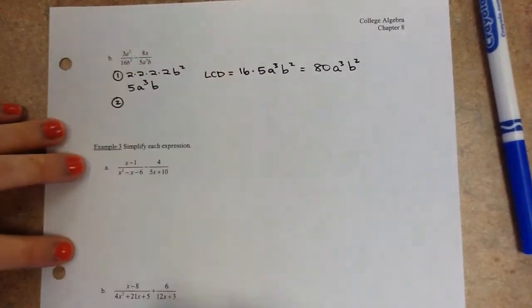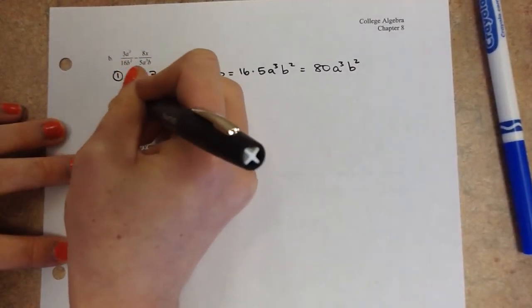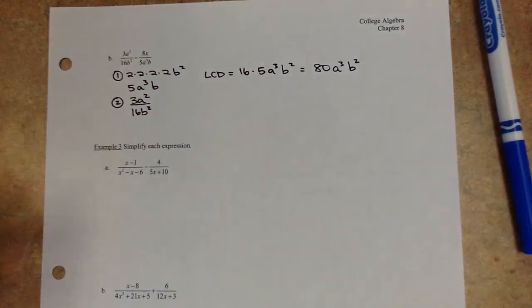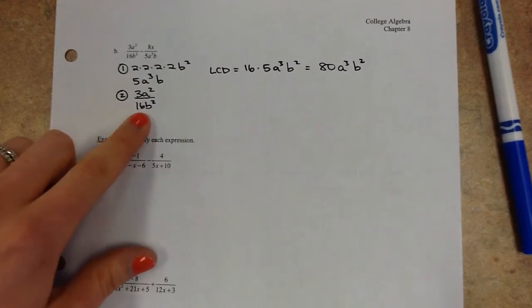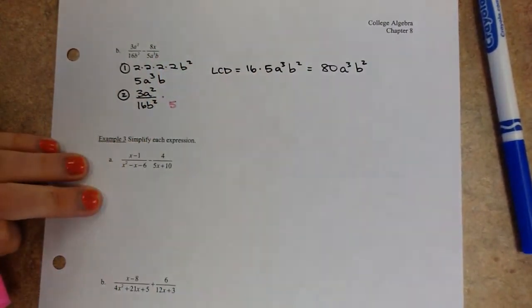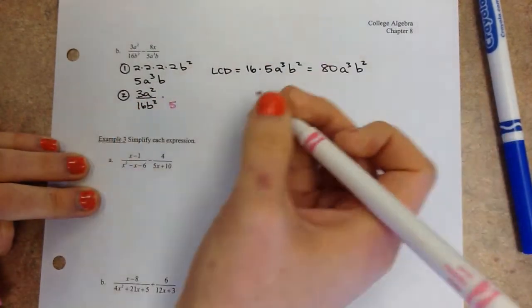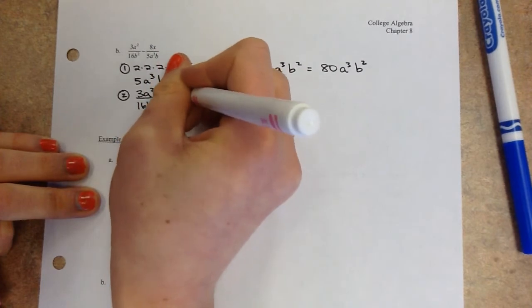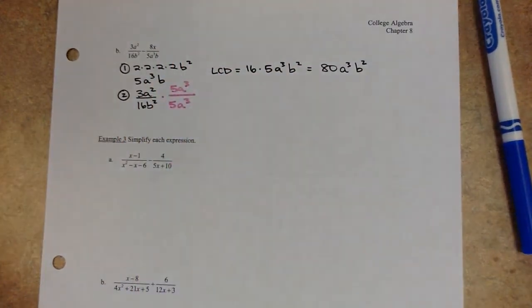Step 2 is I'm going to convert both of my fractions to equivalent expressions. So for that first one, what is it missing? We have the 16. 16 times 5 gives me 80. And then I have the b squared, but I need an a cubed. Okay, and then you gotta multiply top and bottom by the same thing.